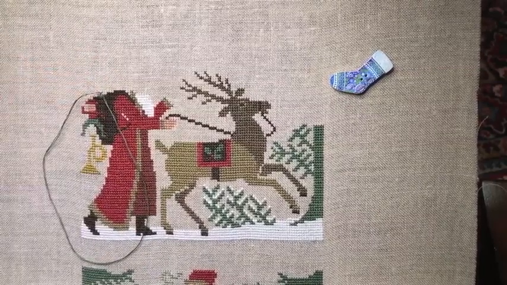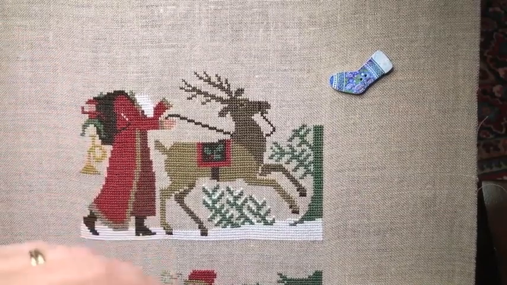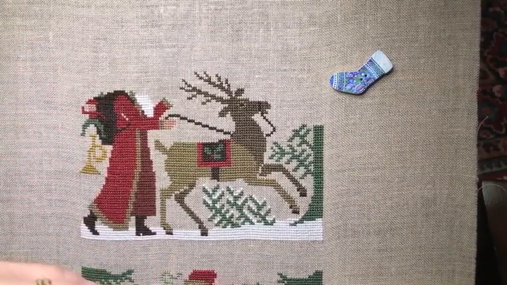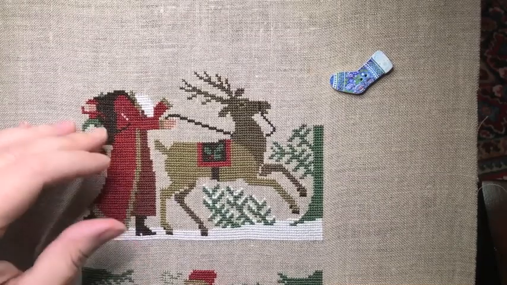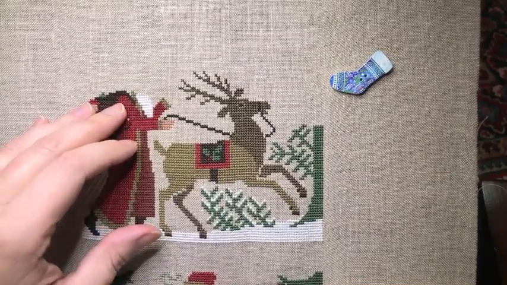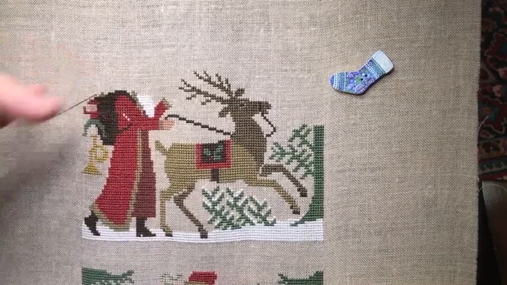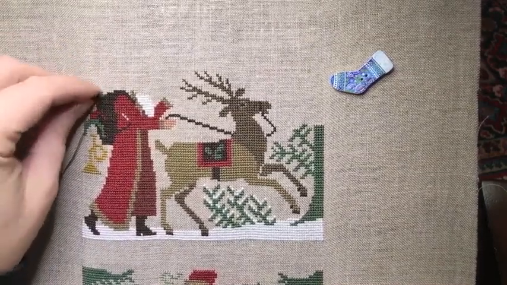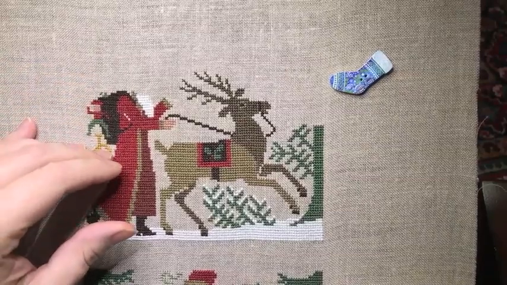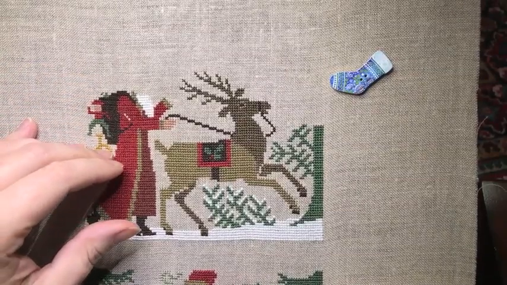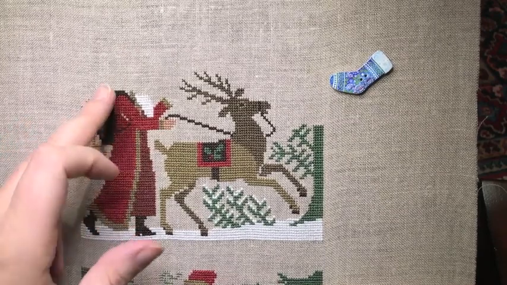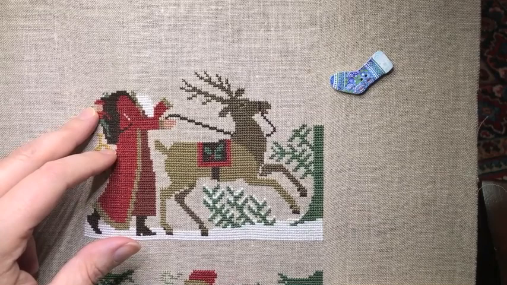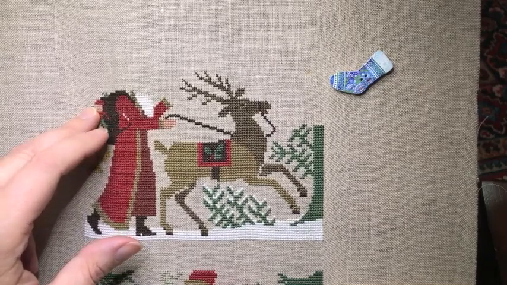Okay, so I think, one more. Let's see. We'll come over here and do these ones. So here's a perfect example of what I was talking about earlier with only doing one leg of a stitch, because the legs of these trees come down and I want to choose the path of least resistance.